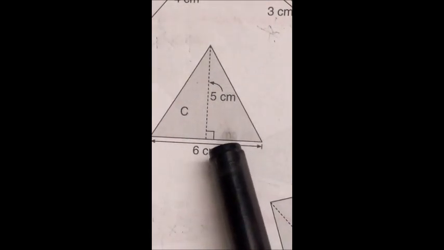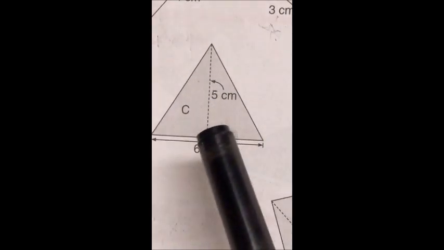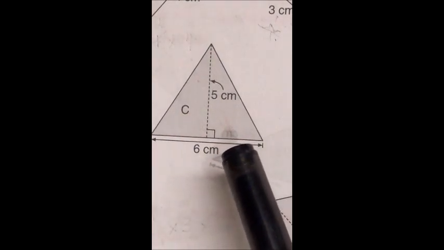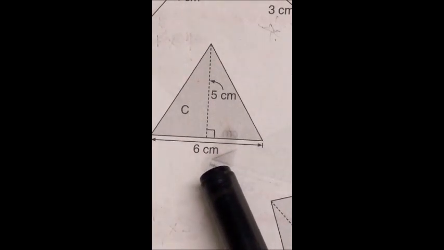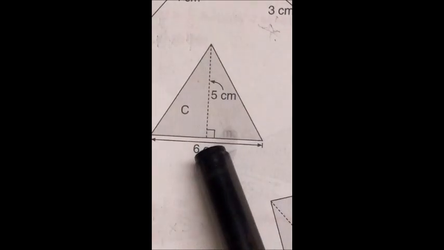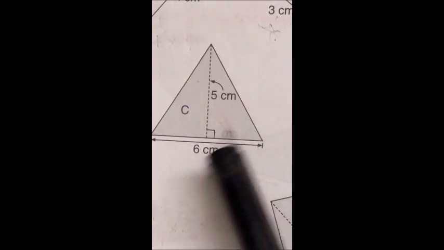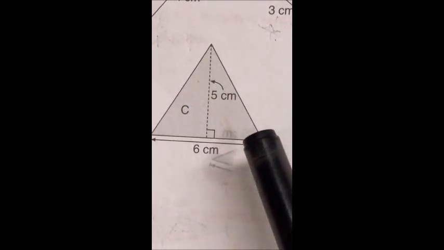If I'm giving you a question without drawing this line in the middle, it is up to you to decide where to draw the line. And of course, you will draw a line in the middle. Why? Because when you draw a line and it touches the vertex of this triangle and makes a 90-degree angle, it is easier for us to understand the height of the triangle. So the base is 6 and the height is 5 centimeters.